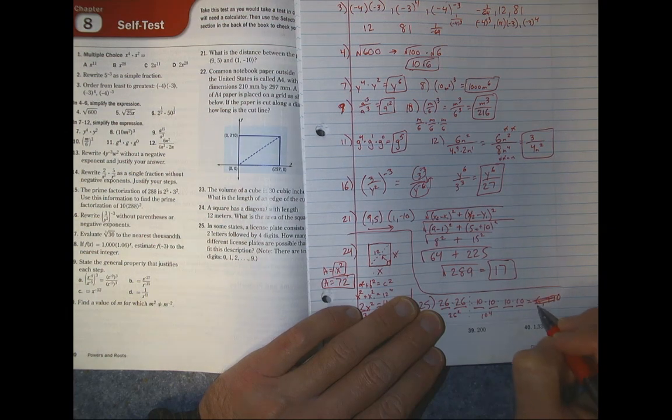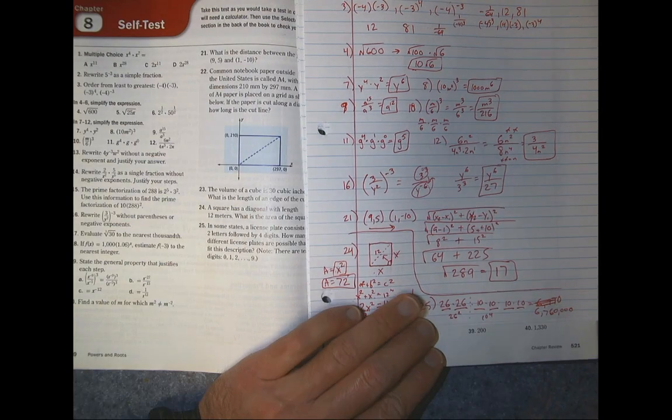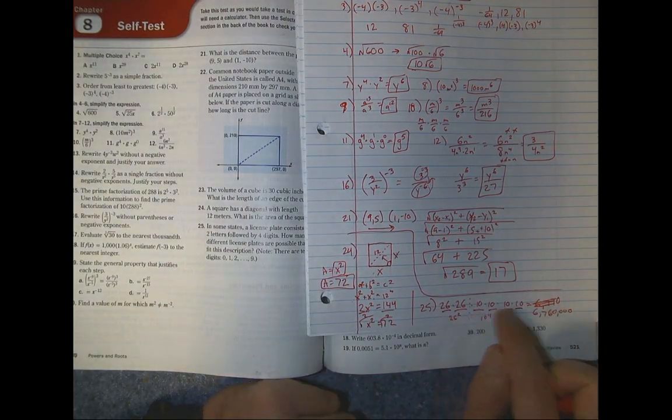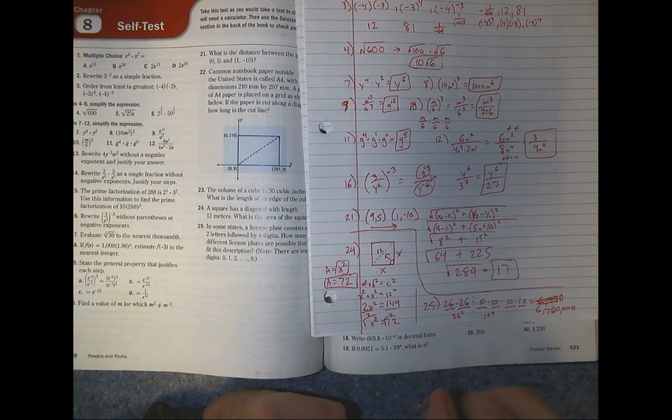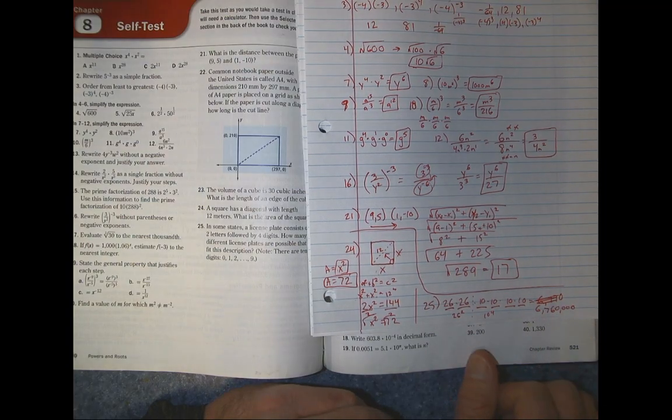I messed that up. 6,760,000. But the easiest way again to do this is put the blanks. How many things do you have to choose from in each one? And just multiply straight across. If you want to simplify, you will get the same answer either way. But we're always going to get a nice big number there.